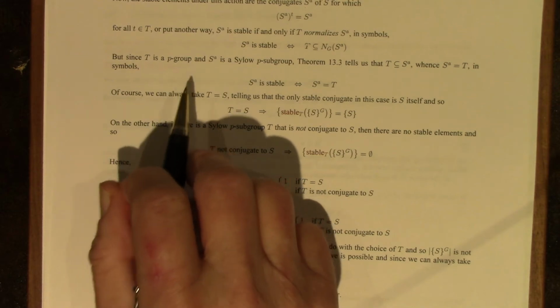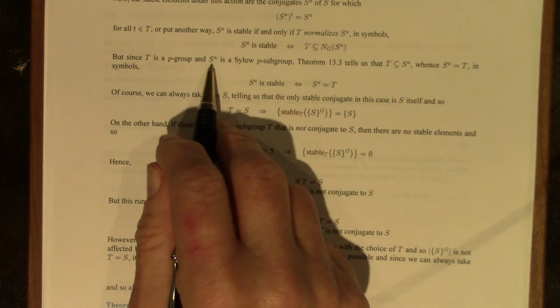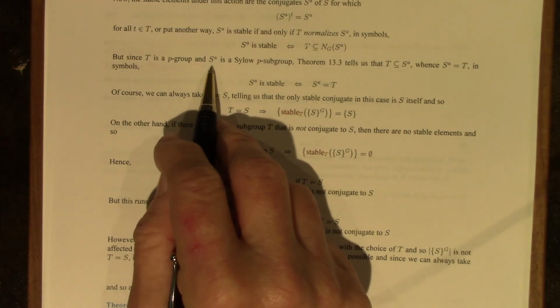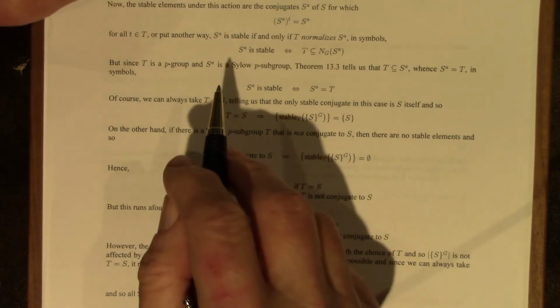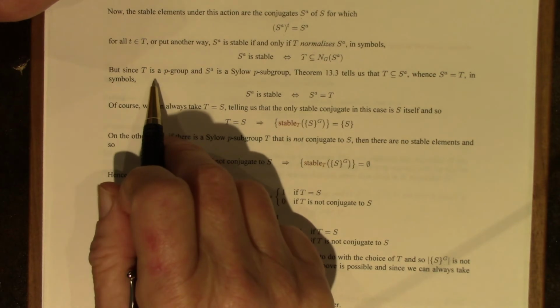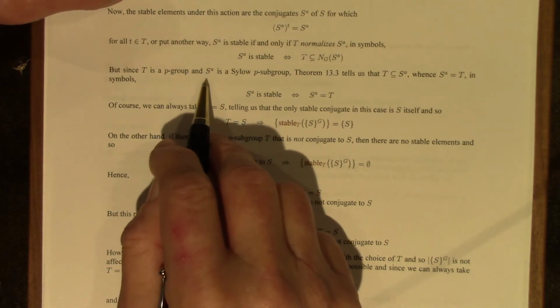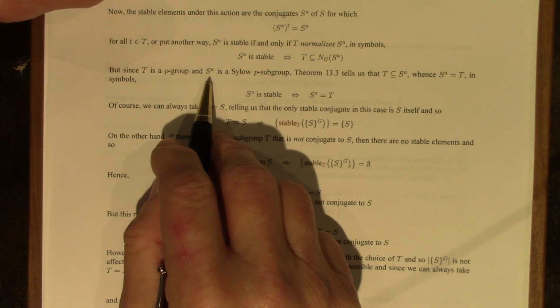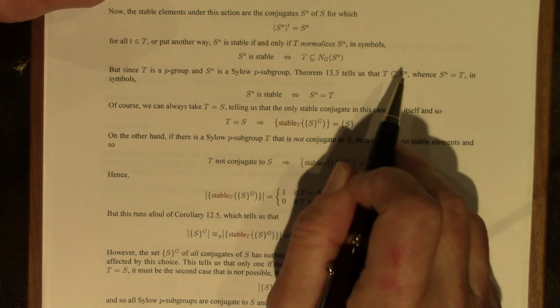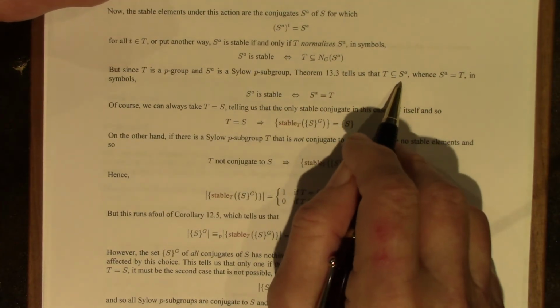It's a p-subgroup of G. And S^a is a Sylow p-subgroup. And we know that the only p-elements that normalize a Sylow p-subgroup are the elements of the Sylow p-subgroup itself. So T has to be contained in S^a.